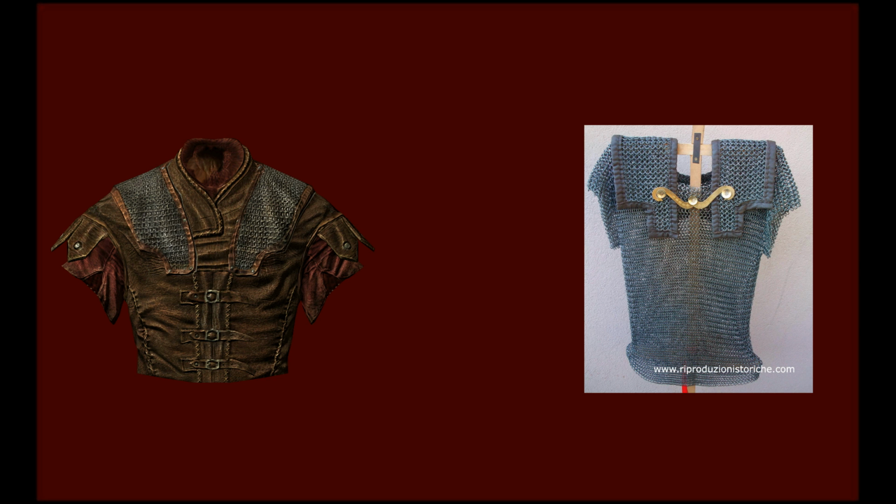In both cases, we have the top shoulder reinforcement that looks very similar. Now, in the example I've chosen, you also actually have rings, so that it does look like a piece of mail. There is also a version which doesn't have rings, but still has these reinforcements in leather.